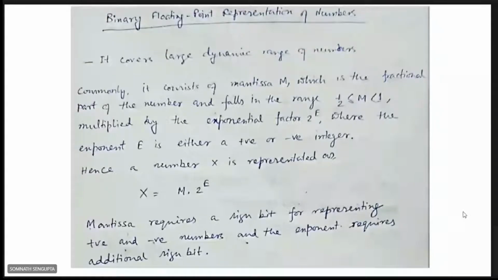I am showing you the slide. Sir, 0 to 16. No, sir, that was in a different representation. Here it will be 1/2 to 1, sir.